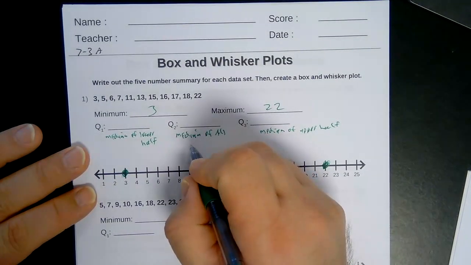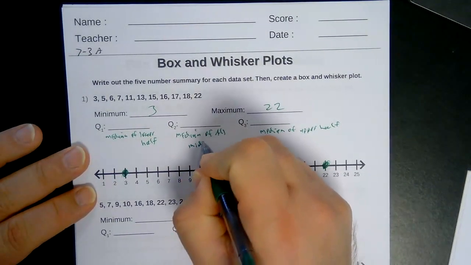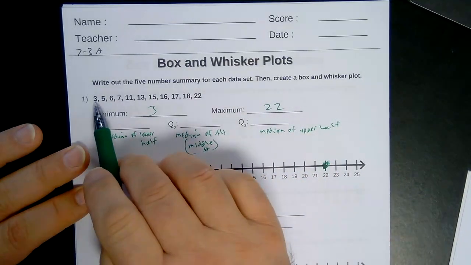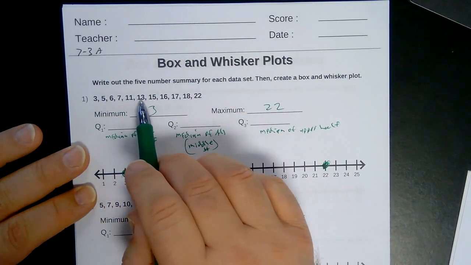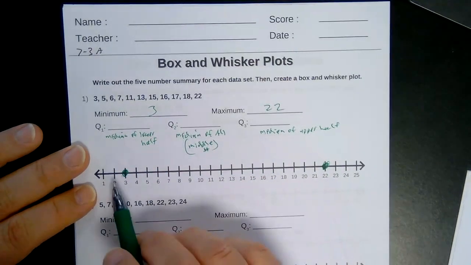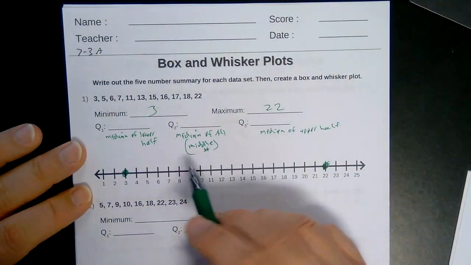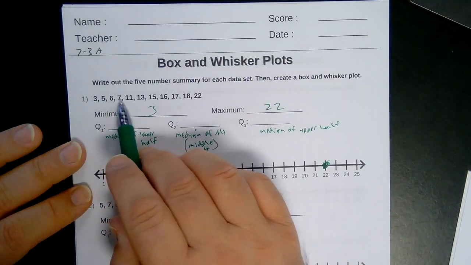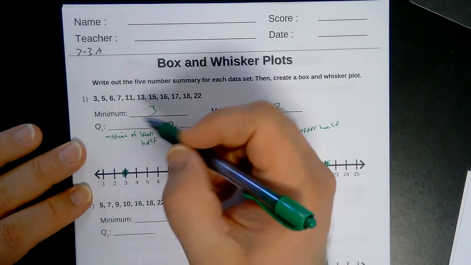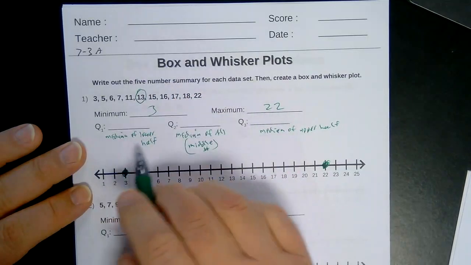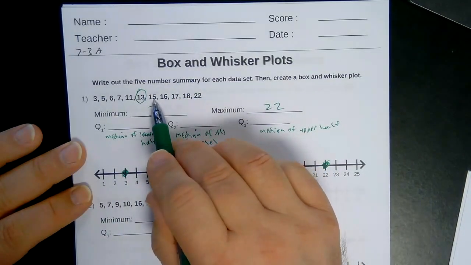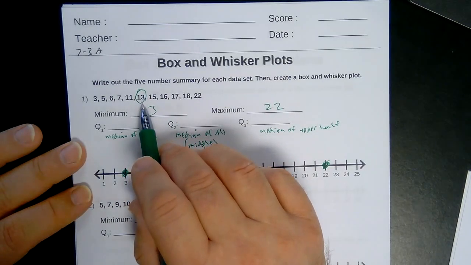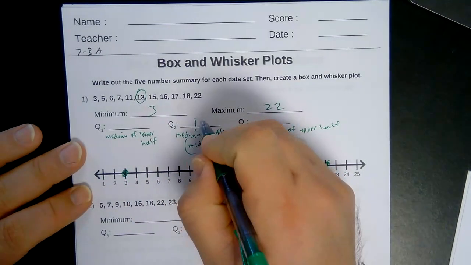Now, median of all, remember, that's going to be my middle number. Okay, middle number. So I have 1, 2, 3, 4, 5, 6, 7, 8, 9, 10, 11 numbers. 11 divided by 2 is 5.5. So 1, 2, 3, 4, 5.5 would be, go up 5 that way, and then there's 1, 2, 3, 4, 5 on the upper half. So 13 is my median. Okay, that's quartile number 2.